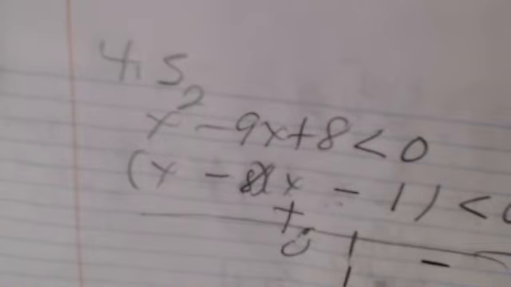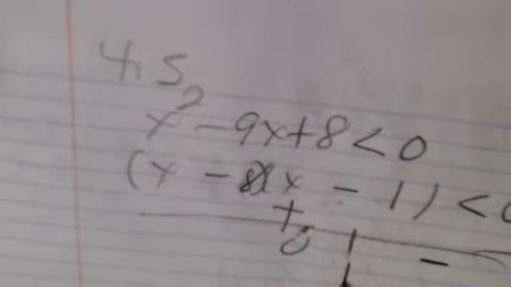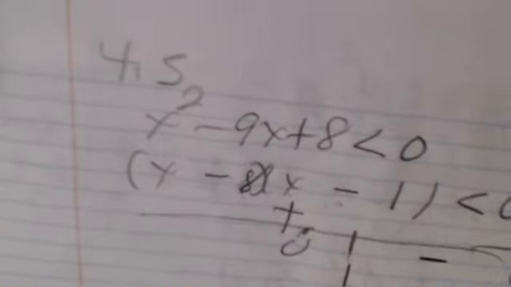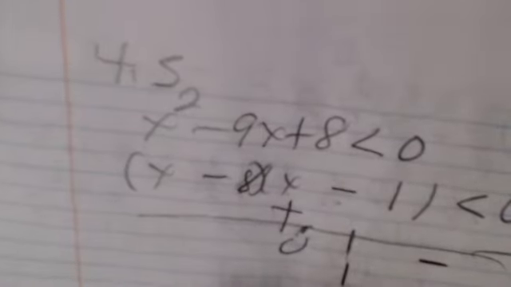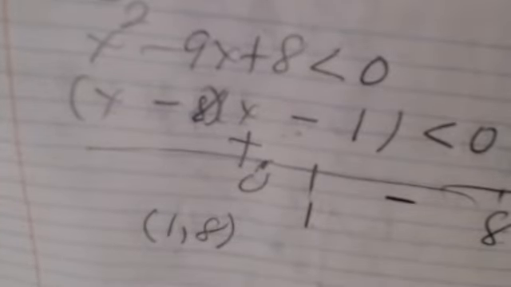Pick any number to the left of 1. Well, the obvious one would be 0. So that will make this a negative times a negative, which gives me positive. So the answer to the problem is that if I use anything between 1 and 8, that product is going to be less than 0. So the answer is all the numbers between 1 and 8. Okay, and that's a foolproof method.